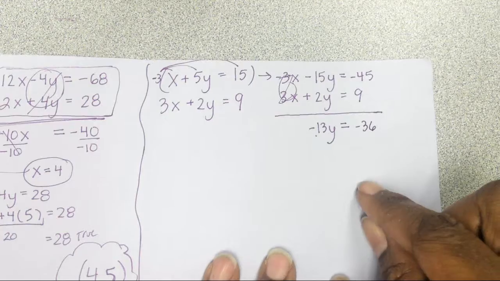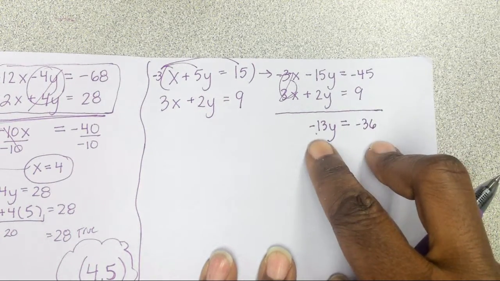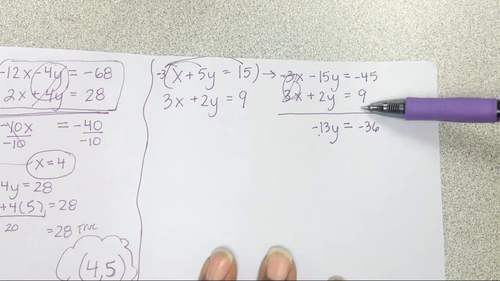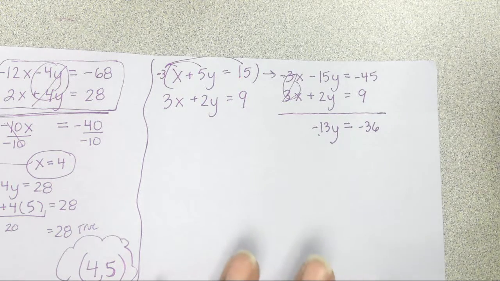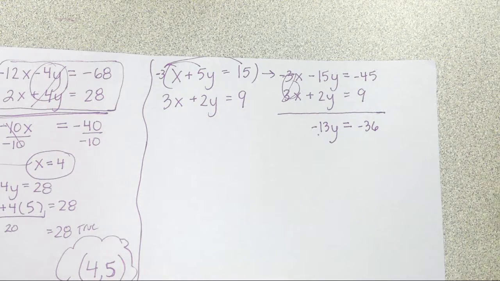There may be a question on your test that wants you to stop right here, because it will just say, what is the resulting equation after you combine everything? Then that will be your answer. But you need to make sure you're paying attention to the question. In this case, let's keep solving it just for practice.